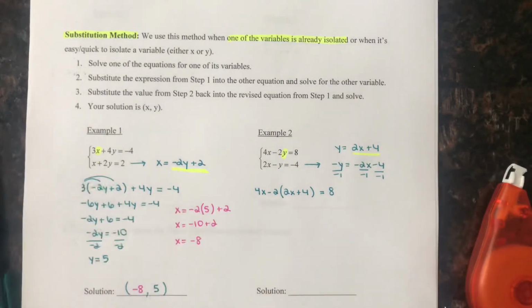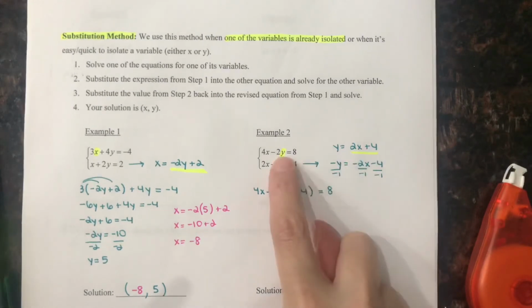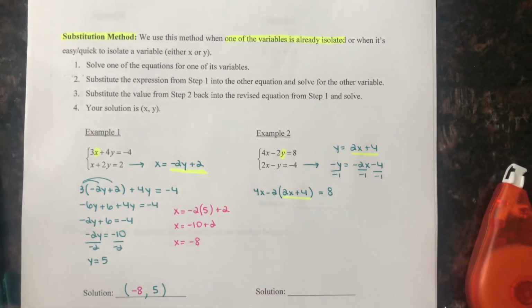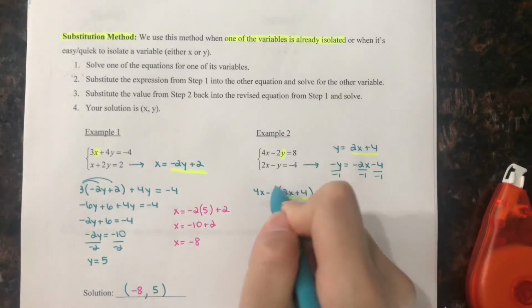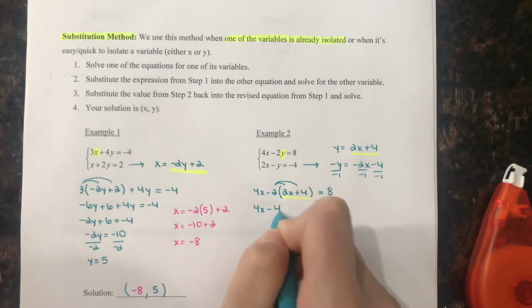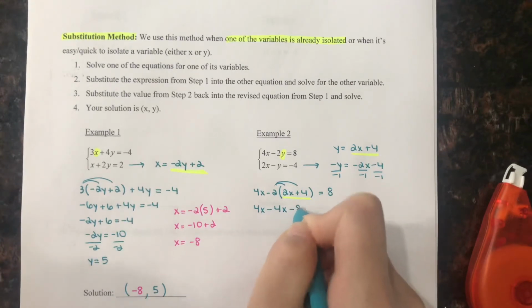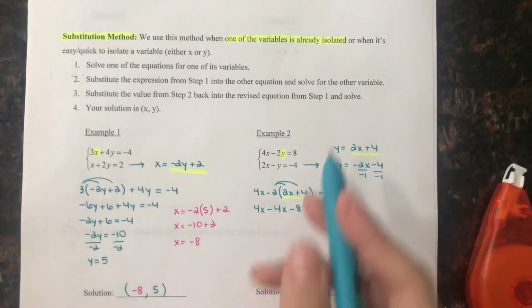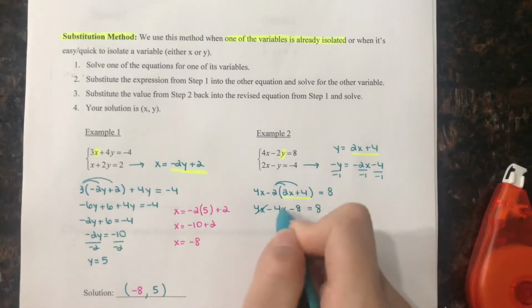So notice y, and this all was represented by y. So we can go ahead and solve here. So we've got 4x minus 4x minus 8 equals 8. Now something interesting happens here. I've got 4x minus 4x, that cancels.